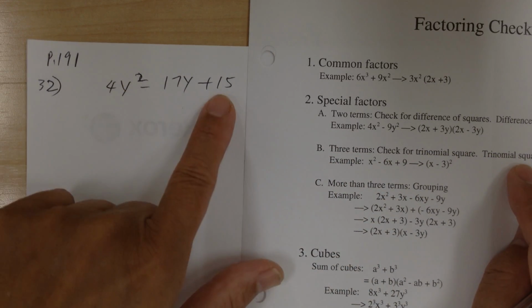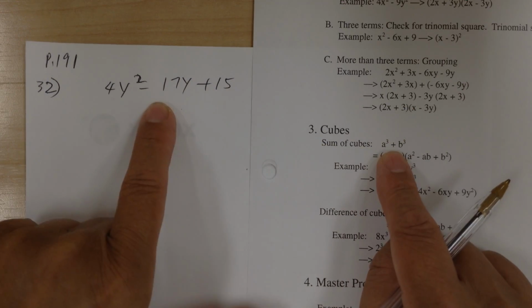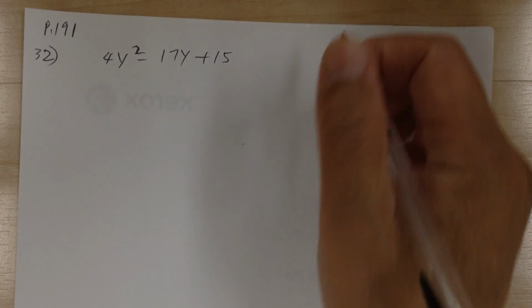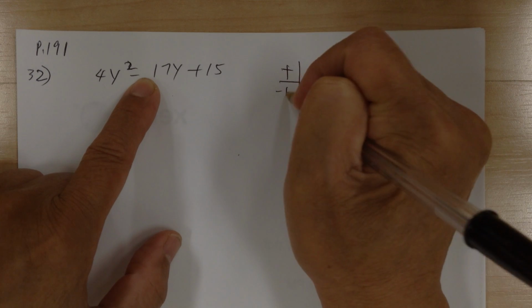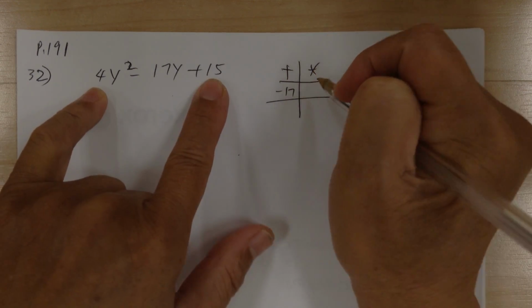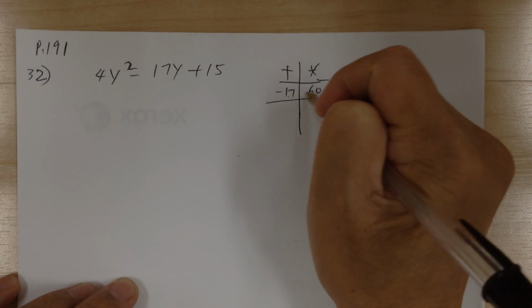So this is good, but this is not good. This is not a square, so that's not it. So you go to the cube. This is not a cube, so you go to step 4, master product. For the master product, you need to add to get the middle, and you need to multiply to get the front and the back, so it would be 60. So to get negative, you have to get both negative.